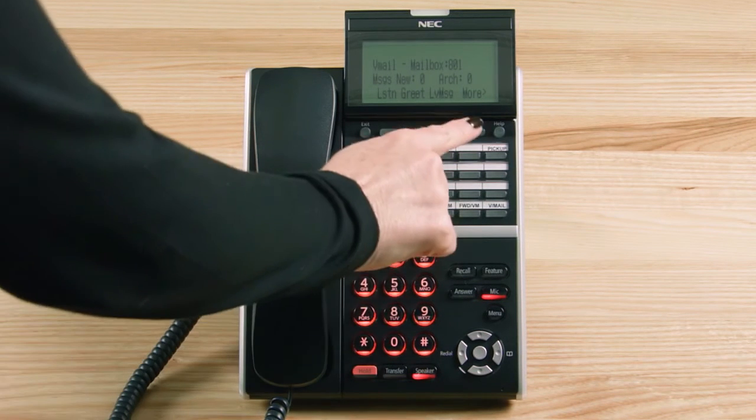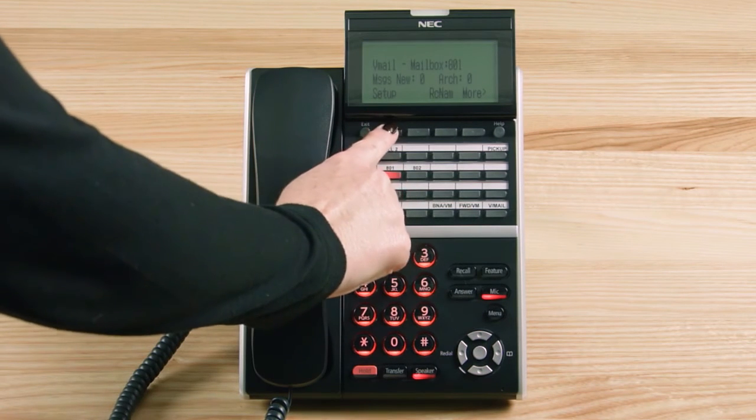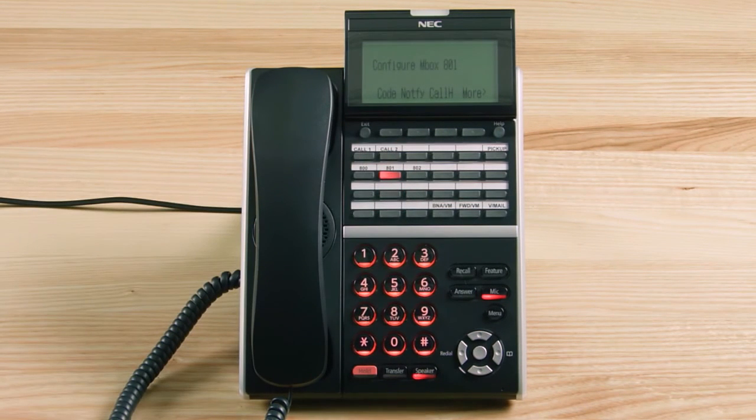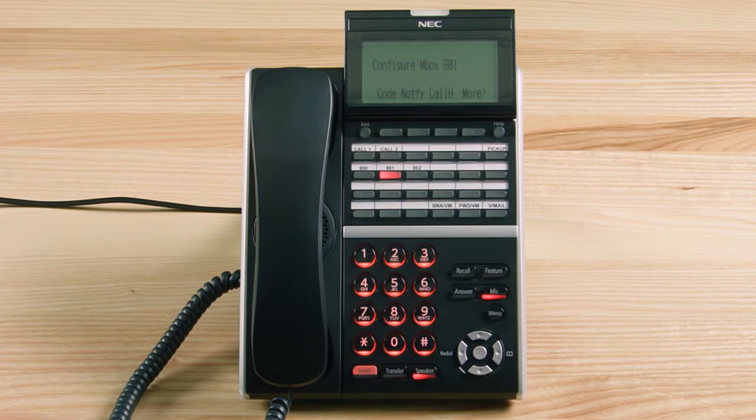I'm now going to go more, and it's my setup options that I'm after. Welcome to the mailbox options menu. To change your security code, press 7. To change message notification, press 6. To change call handling option, press 2-6. To change the auto timestamp option, press 2-8. To change message playback order, press 1. To change the autoplay option, press 2-7. To exit this menu, press the hash key.